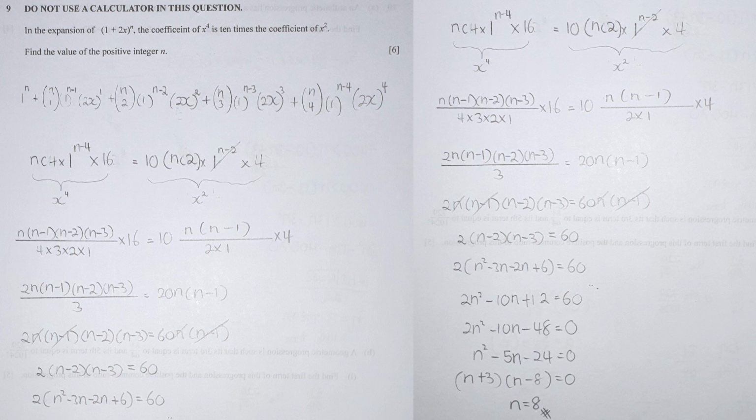So nC4 can be expanded into n bracket n minus 1, n minus 2, n minus 3 divided by 4, 3, 2, 1 times 16. The 1 to the power of n minus 4 automatically cancels off because 1 to the power of anything will still be 1. Same goes to the other side. The nC2 is expanded into n bracket n minus 1 divided by 2 times 1 and multiplied with 4.